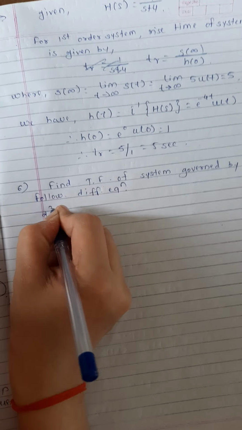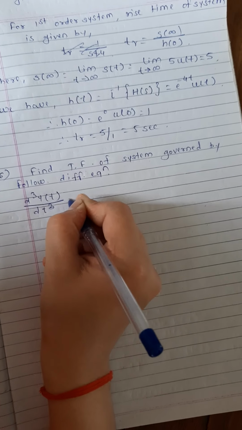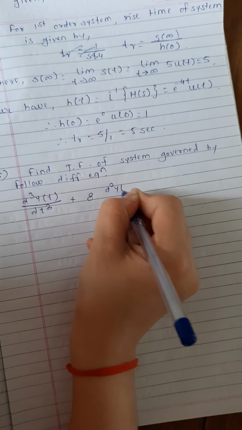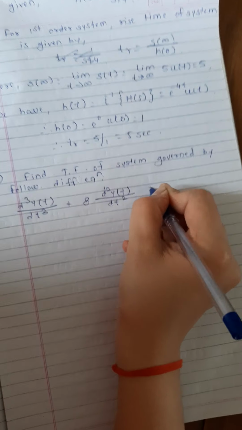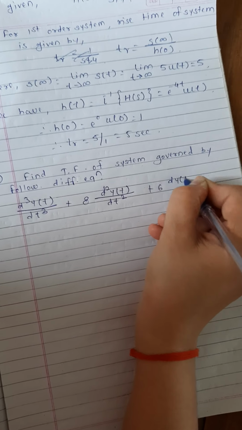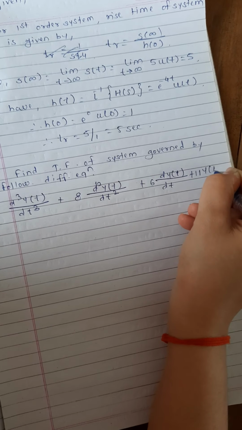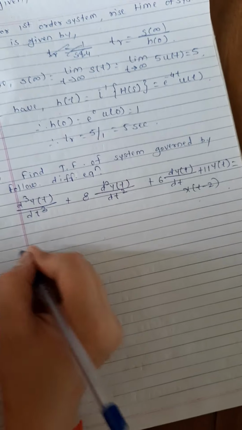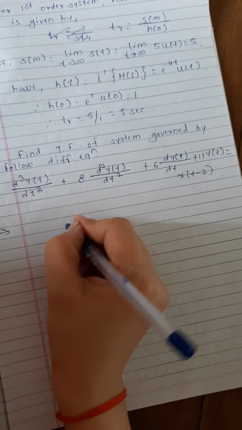So d cube y(t) by dt cube plus 8 and so on. Now this is the given differential equation.